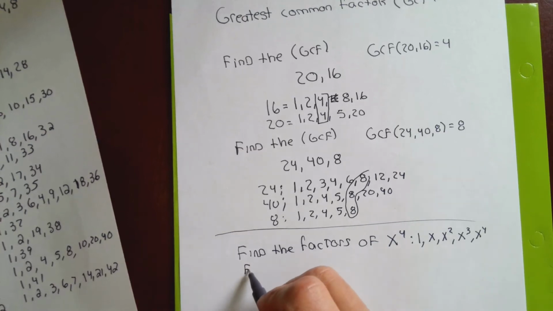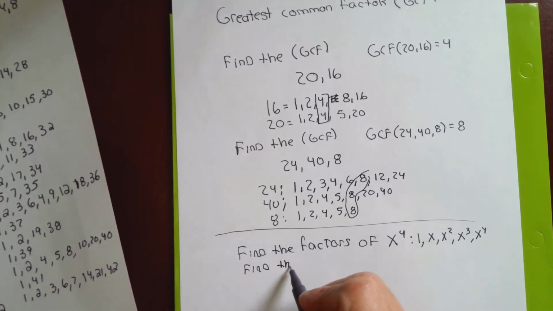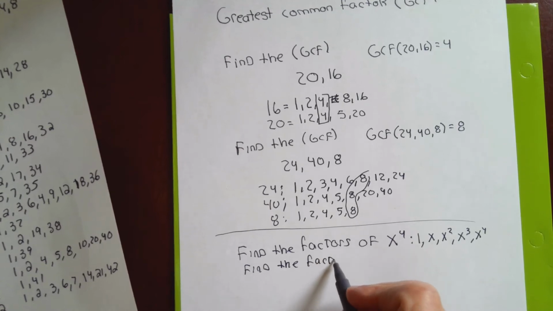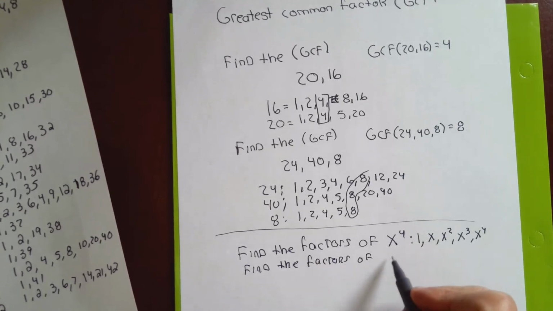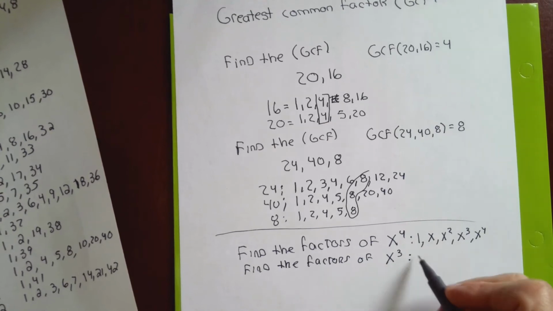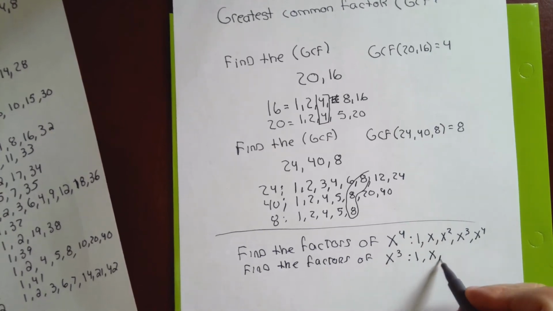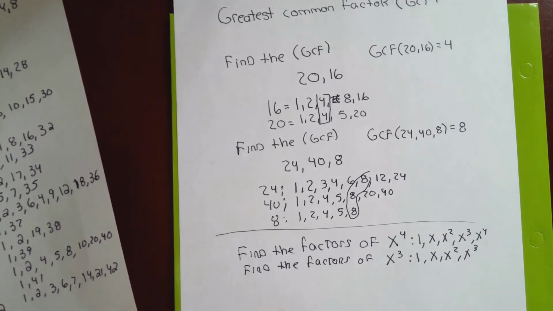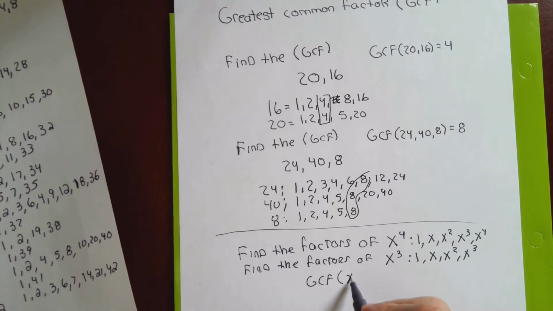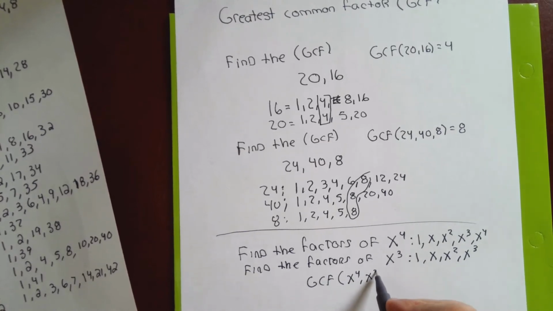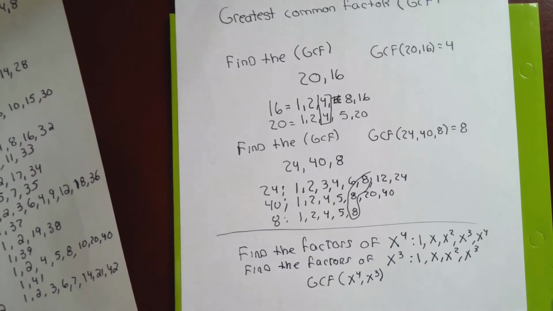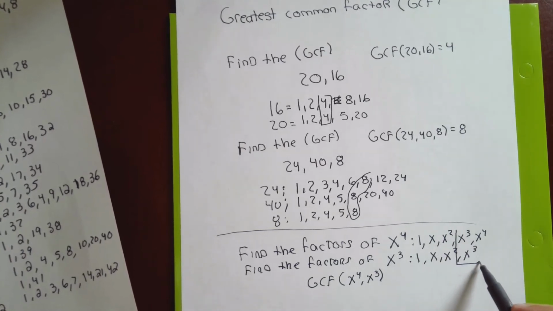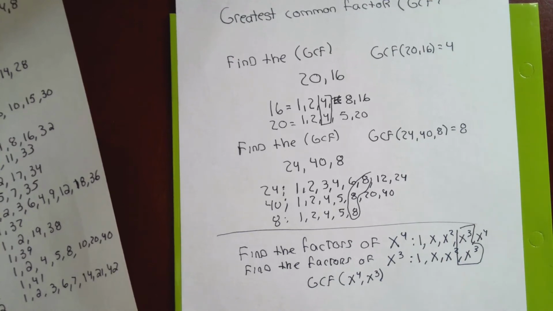If I say find the factors of x cubed, the factors of x cubed are 1, and then every power of x up to and including x cubed. So for letters, factors are kind of trivial in some sense. If I asked you to find the greatest common factor between x to the fourth and x cubed, well, I'll look at their factors. The greatest common factor is the biggest power of x that they have in common as their factors. That's going to be x cubed.